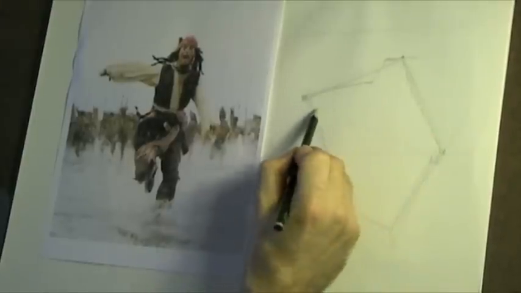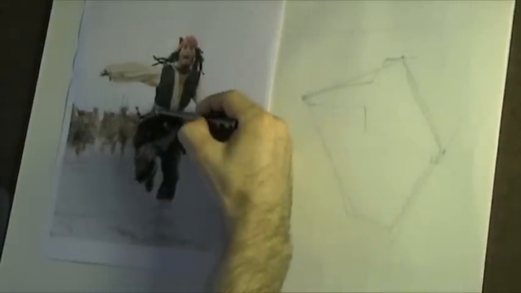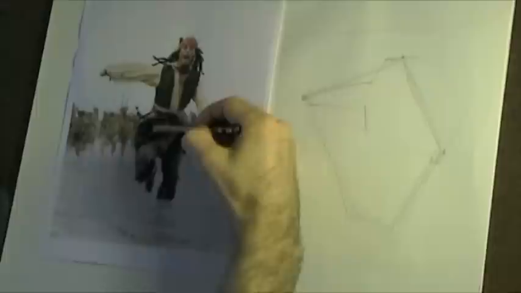Alright, now out to his hand. Not getting too detailed yet, not too refined, just trying to get the basic shapes here. Make sure this line is, see where this ends, this point is, the angle goes a little bit to the right. So if this is this point, I want to actually maybe be over.